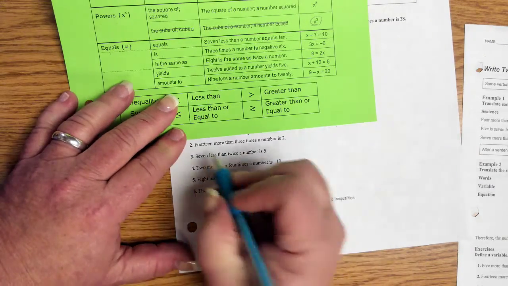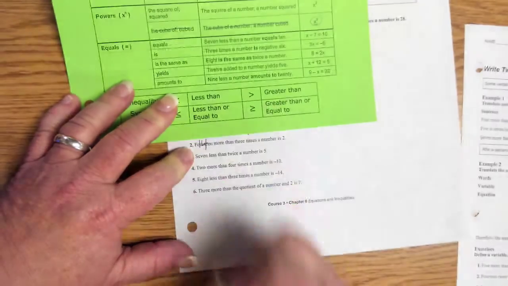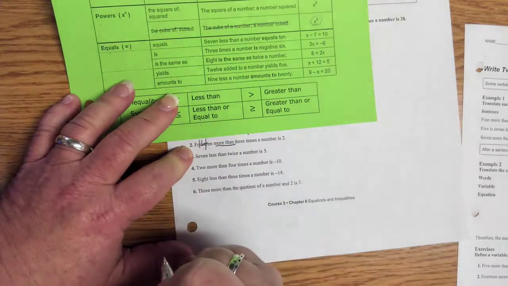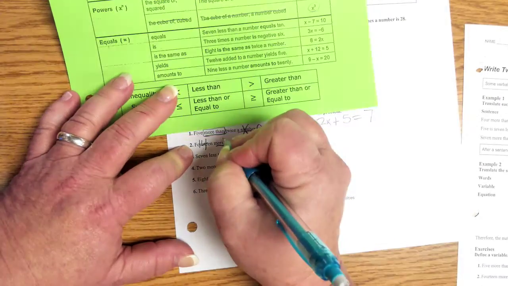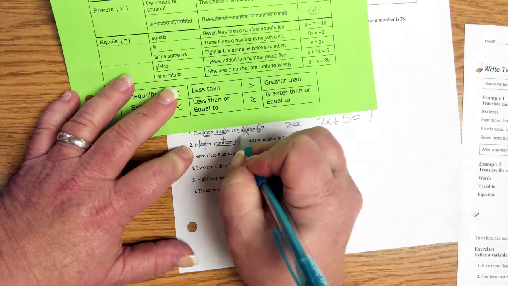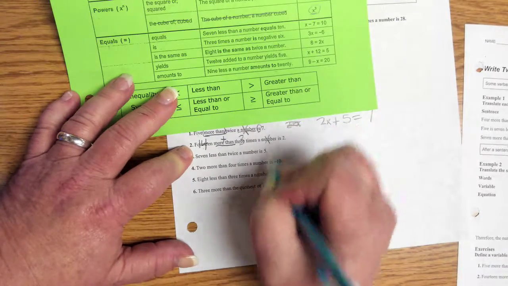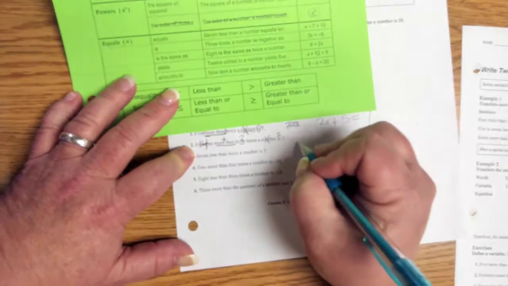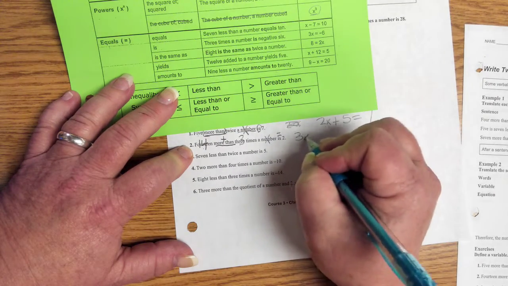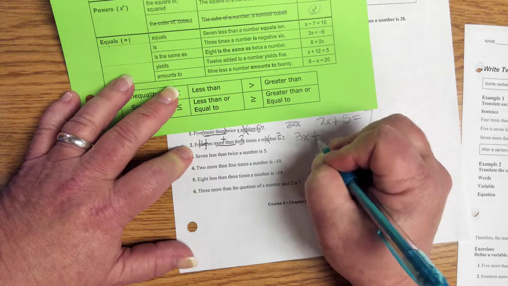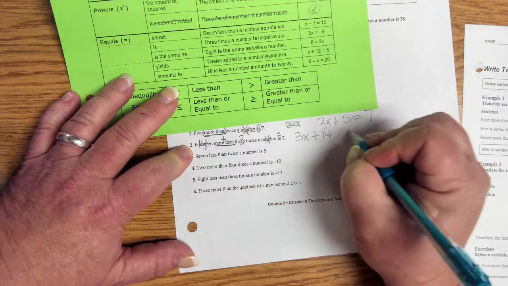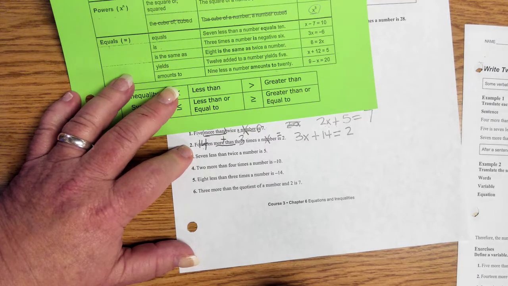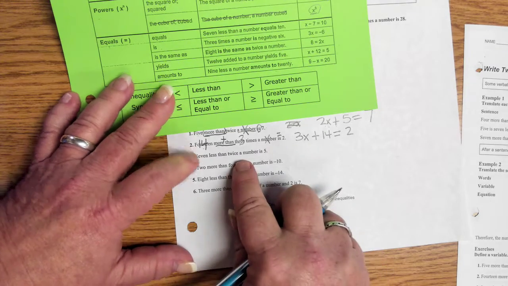You can almost do this. When you see a number, write the number on top of it. 14. I've got "more than," so that means I'm going to be doing addition, right? But it's going to be then 3 times a number is 2. So I've got 3 times some number and 14 is 2 because it was "more than." All right. Let's look at the next one.